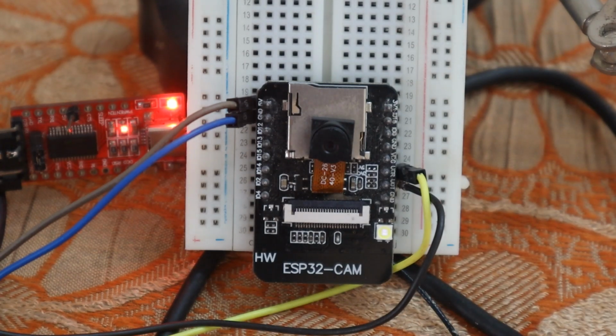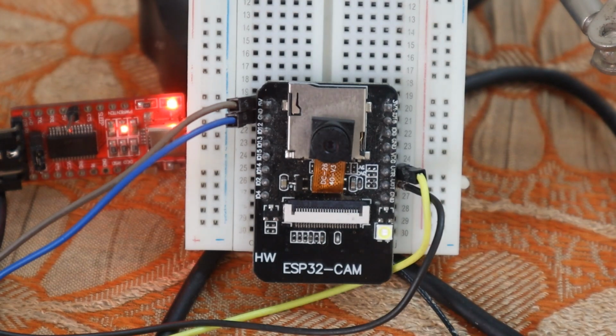The two also combine together. Okay, therefore you just change the SSID of the second ESP32 to the first ESP32 IP, then your SSID, and only then is it working.